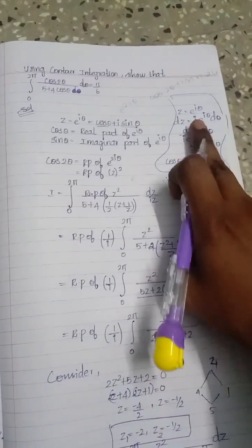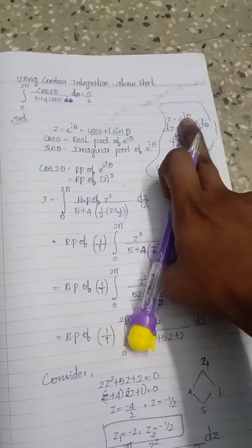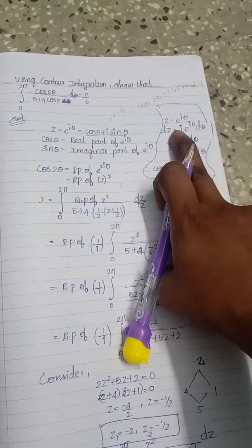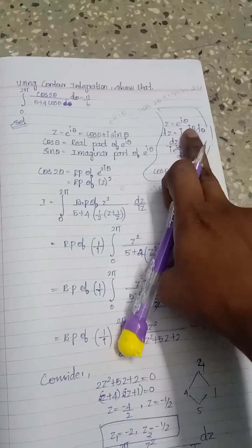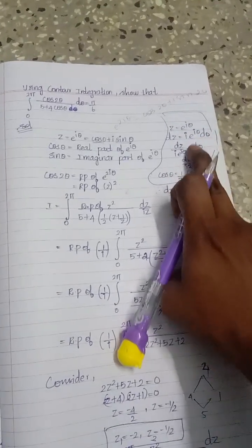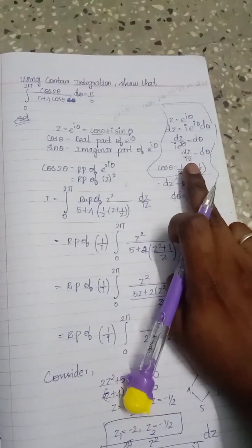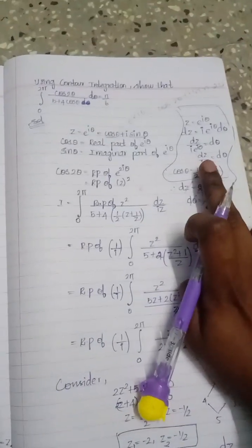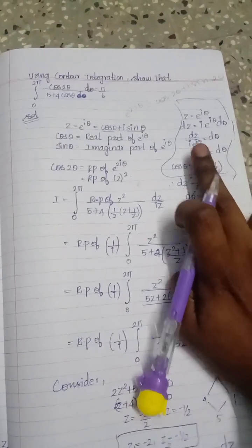So we have to change the thetas into z form. For that, z equal to e power i theta, if we differentiate, dz equal to i into e power i theta into d theta. Instead of d theta, we have to substitute in terms of z, so d theta can be written as dz divided by i into e power i theta.